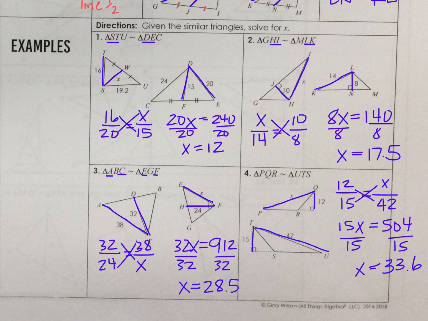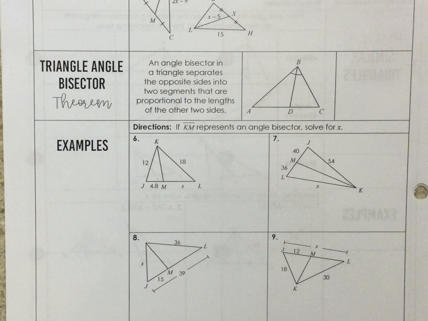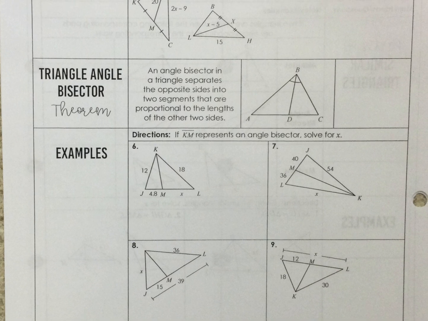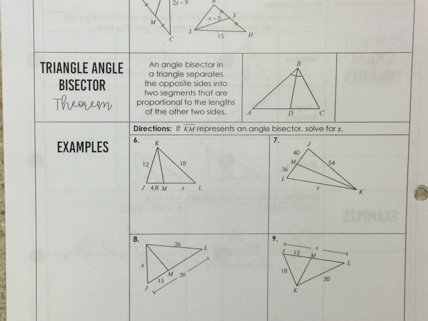Let's turn the page and we're going to look within just one triangle to find proportional parts. So we're going to look at one triangle. If I have an angle bisector, which is what I got right there, it means that it's going to separate the opposite sides and the opposite segments into proportional lengths.